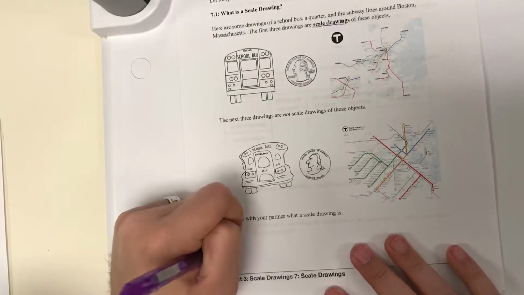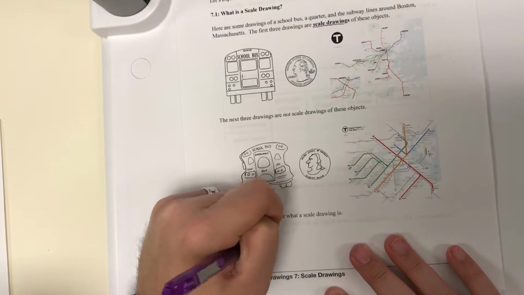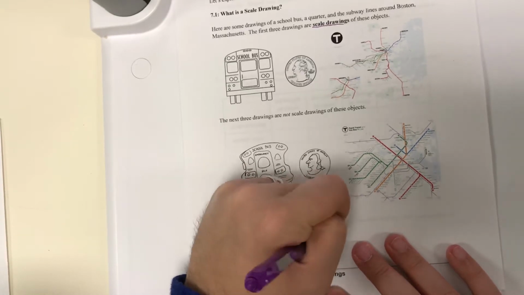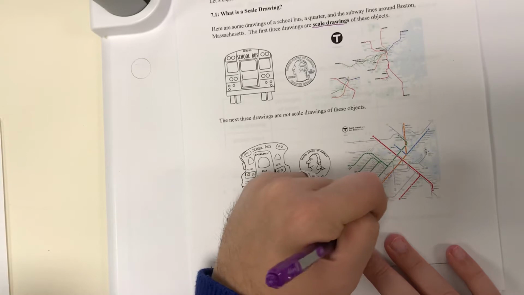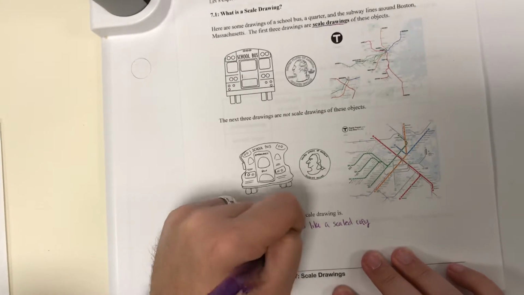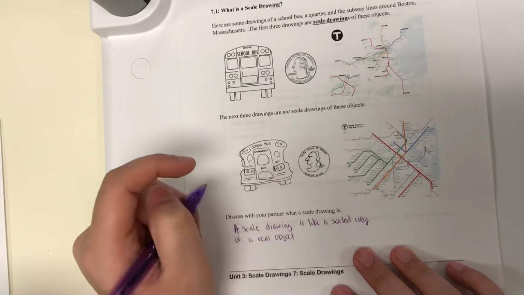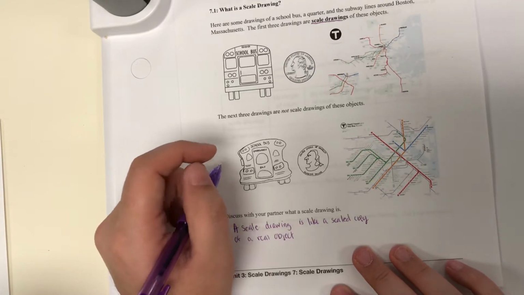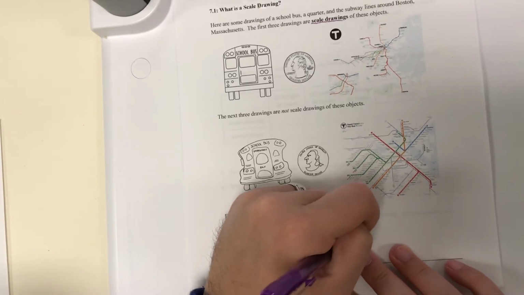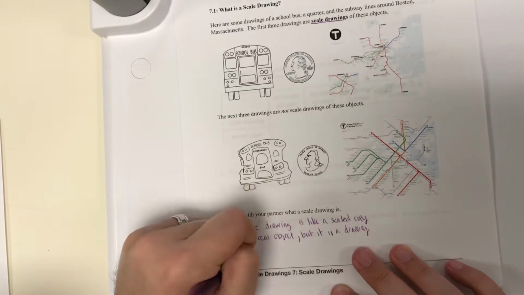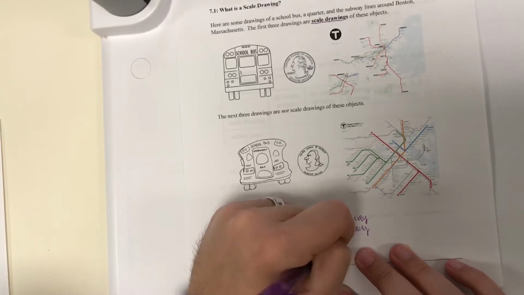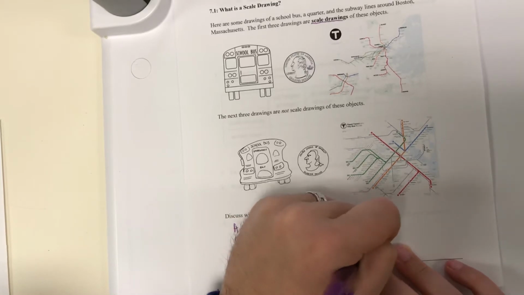So today we're going to say that a scale drawing is like a scaled copy of a real object, but it is a drawing that shows one flat surface of an object.